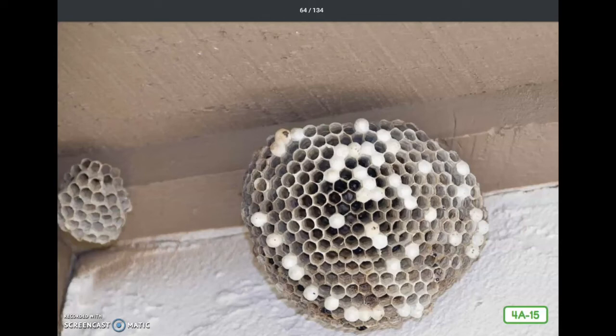When fall comes and the leaves drop from the trees, look up and see if you can spot one of their papery apartment houses dangling from underneath a roof or partially hidden behind a wall. Next time, you'll find out how some other social insects build their nest. Until then, be thinking about who they might be.